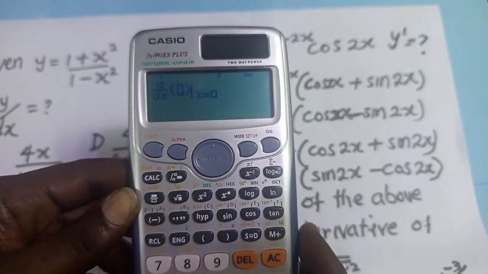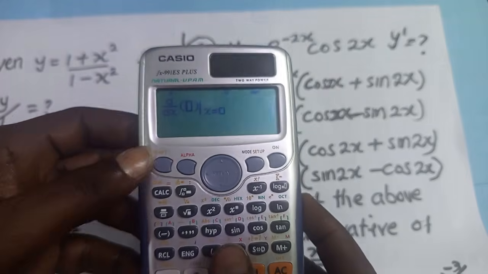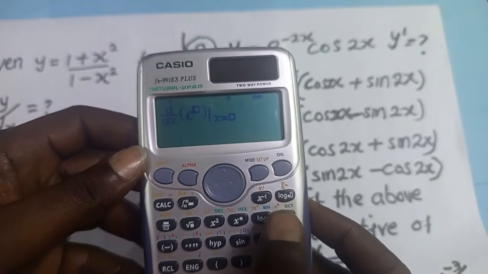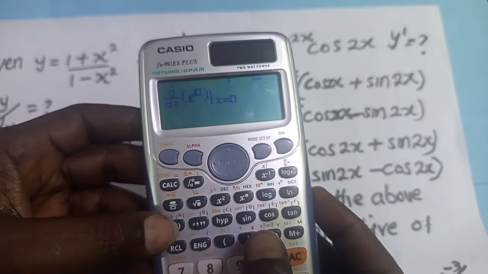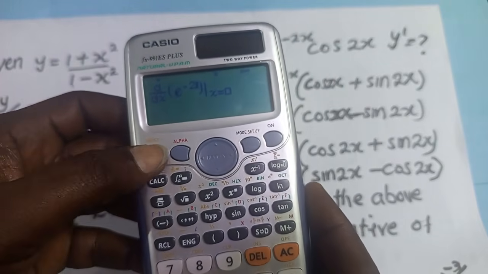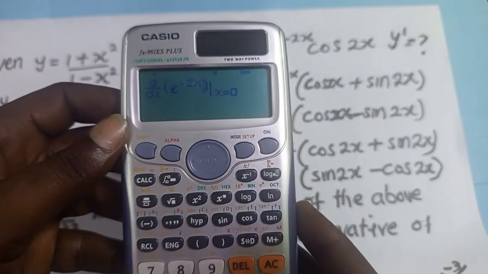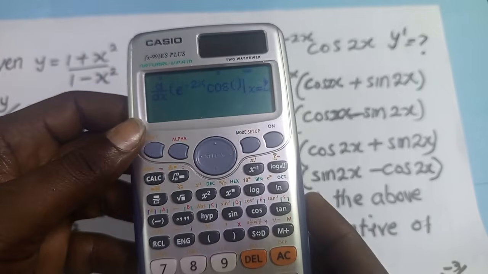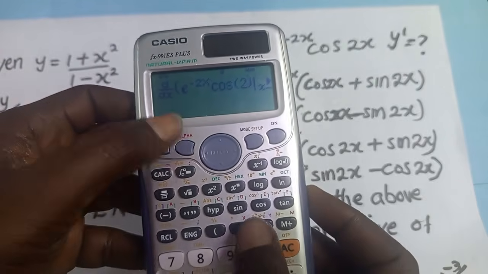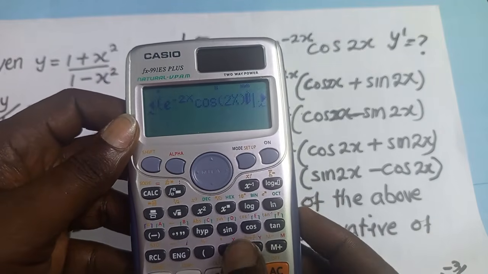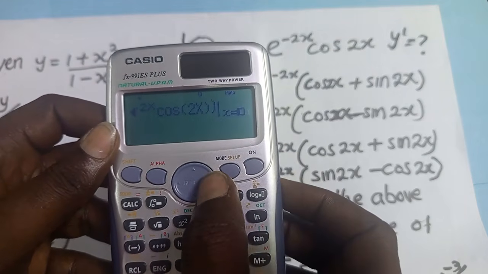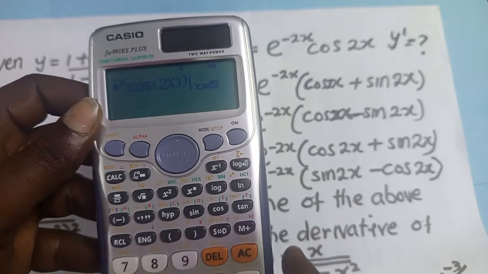Shift, then we now have exponential, then minus 2 alpha x, then cos 2 alpha x. Then put your value. Let's use 5.